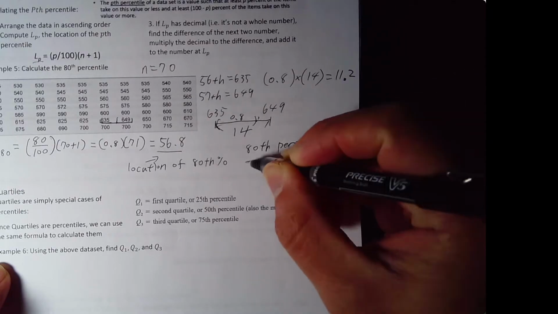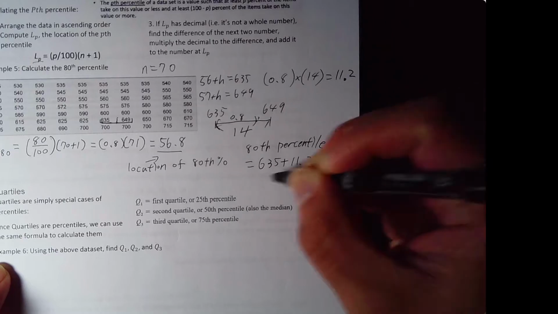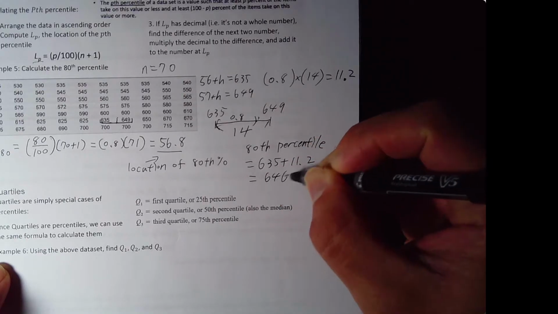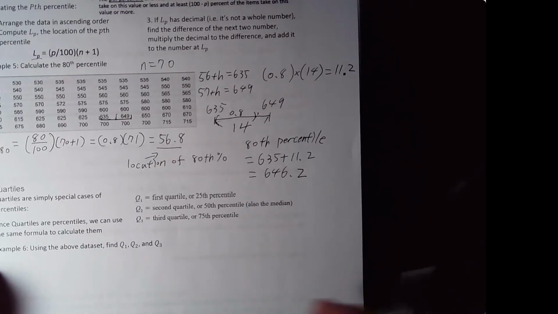Right, equals 635 plus 11.2, which equals 646.2. Okay, I have to say a disclaimer here. This is an approximation, right? Because this is a sample. Okay, this is a sample, right?